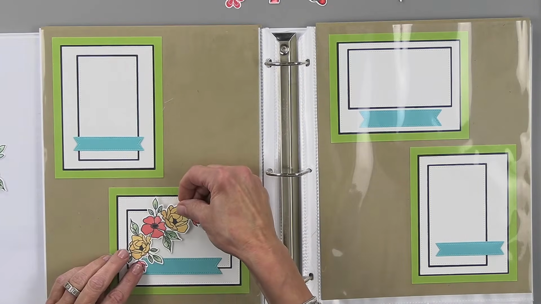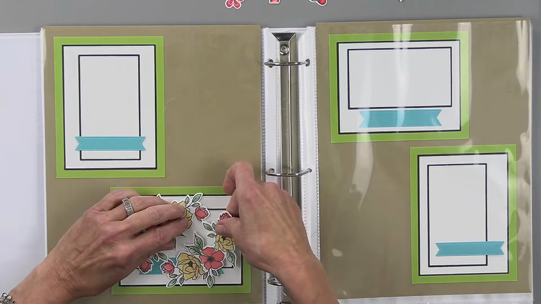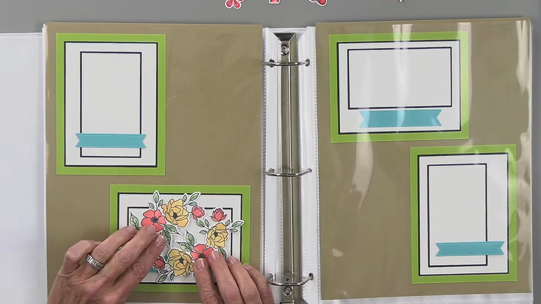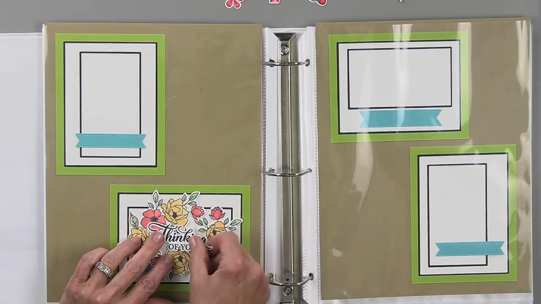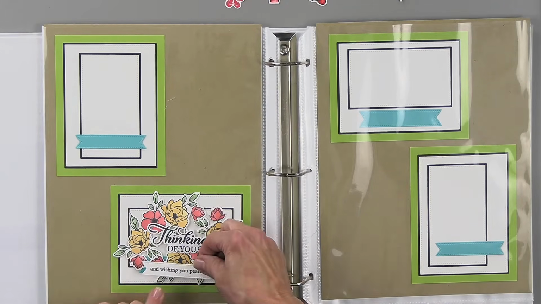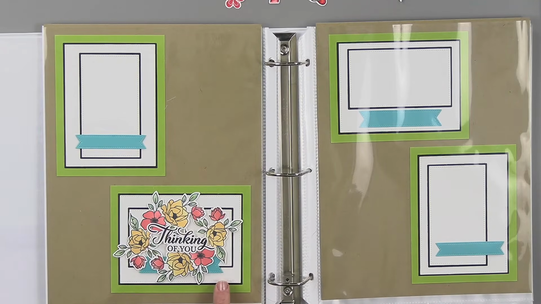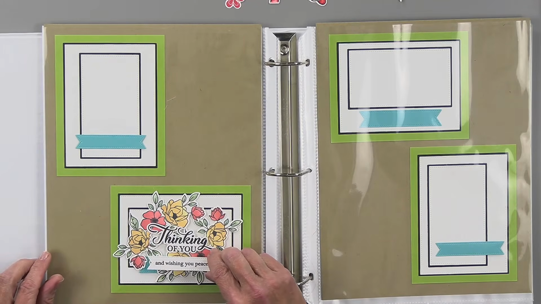So we could do something like this and lay them here on this angle. And then we could pop this in the center, thinking of you. And then we could put this over our Try Me piece. Now, I have the big one here, but I can add the little one.